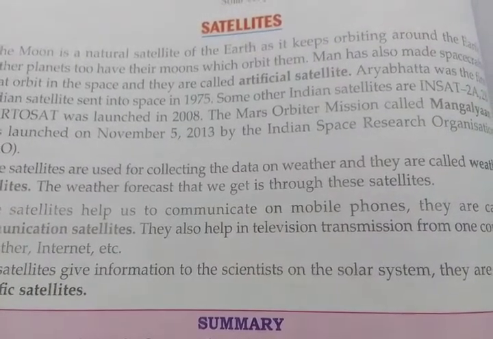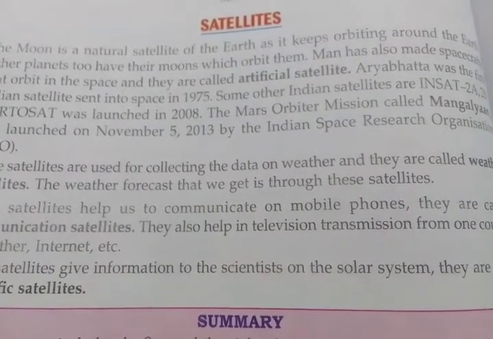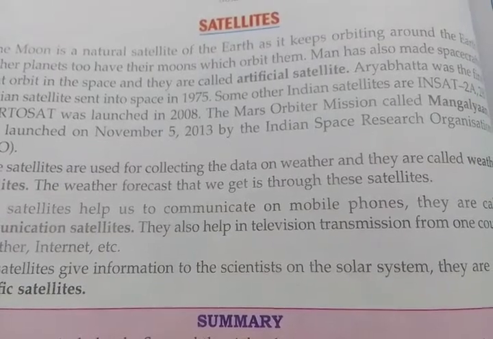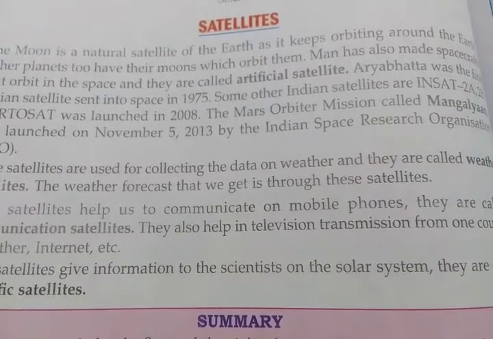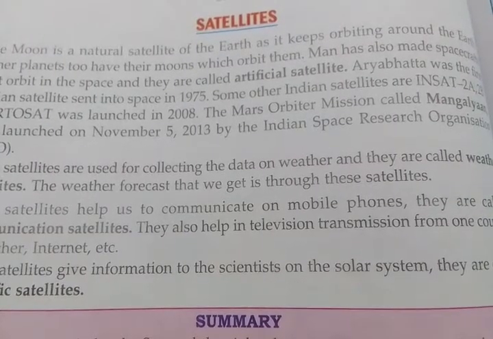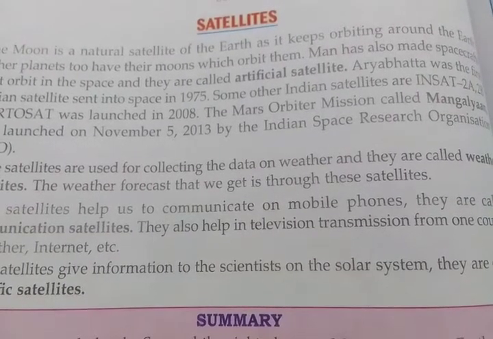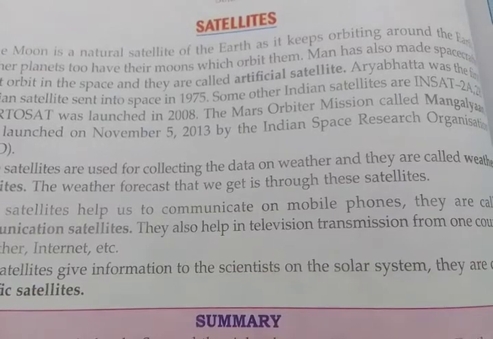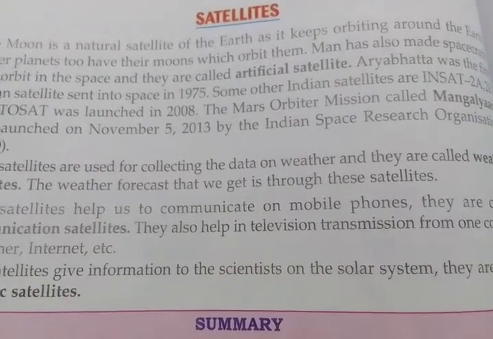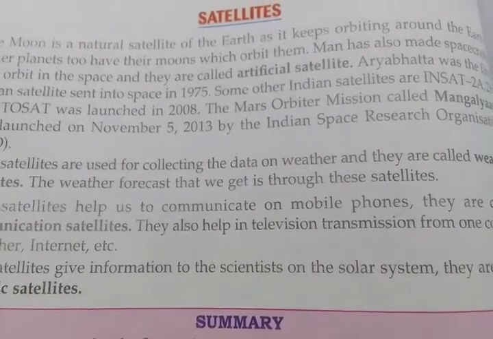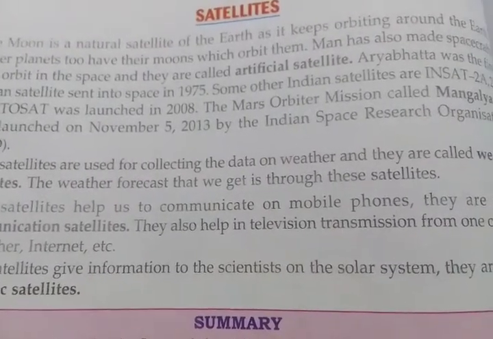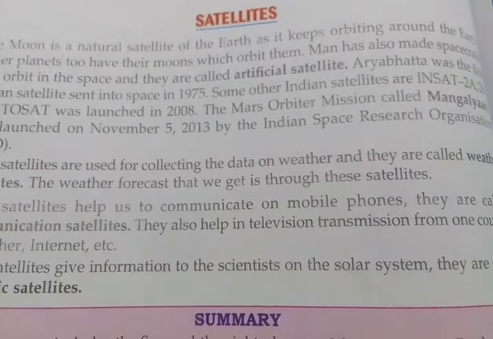And this was the chapter. I hope you all understand the chapter very well, and you all know that our exam mode is just choose the correct option. You have to choose the correct option and just click on it, and in this way you can answer the question.